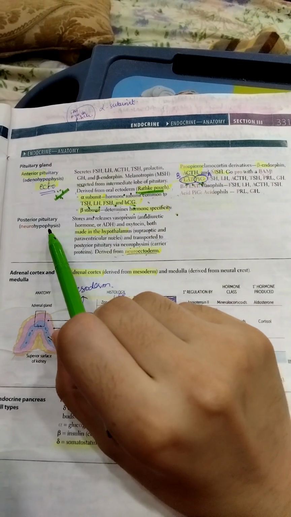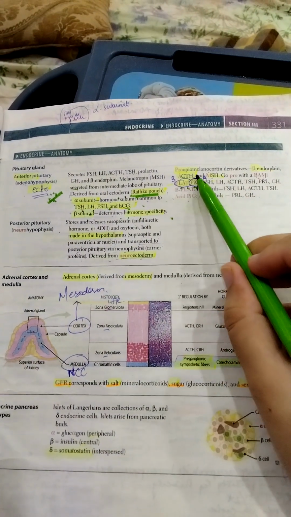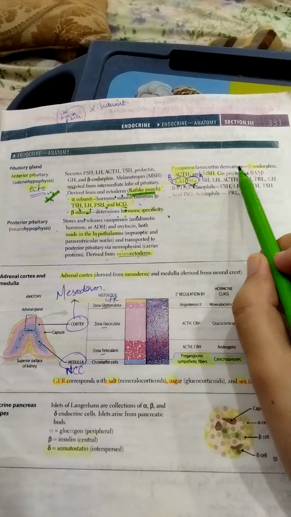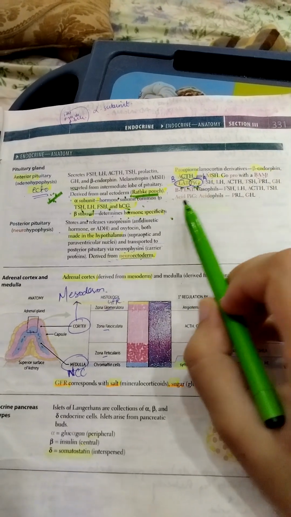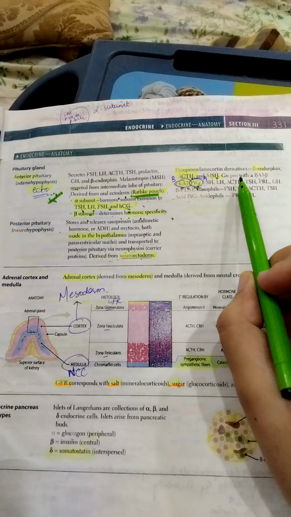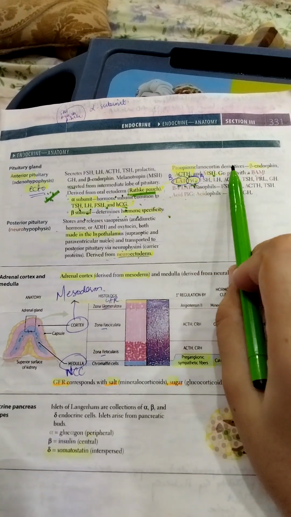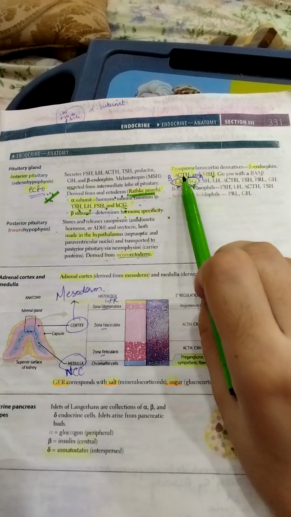Then comes the posterior pituitary. Before we start it, I need to tell you that the pro-opiomelanocortin derivatives are beta endorphin, along with ACTH and MSH. The mnemonic is go pro with a BAM. So what are the pro-opiomelanocortin derivatives? Beta endorphin, ACTH, and MSH. These three.